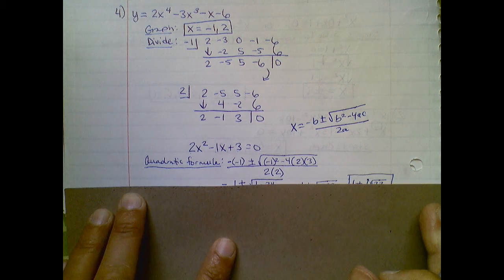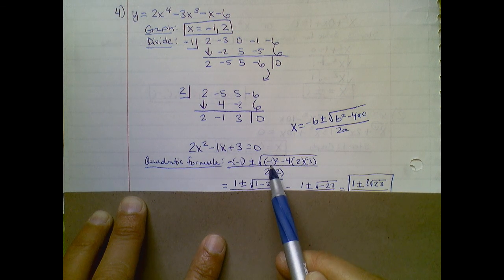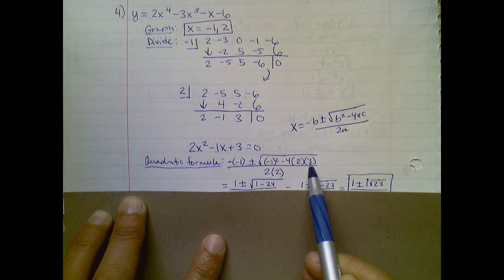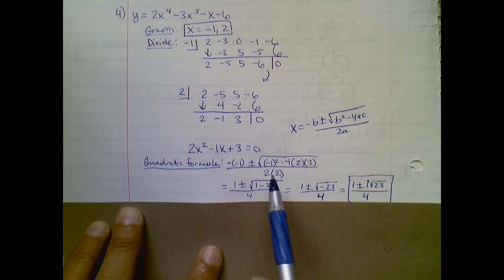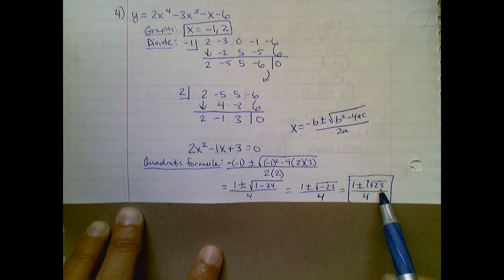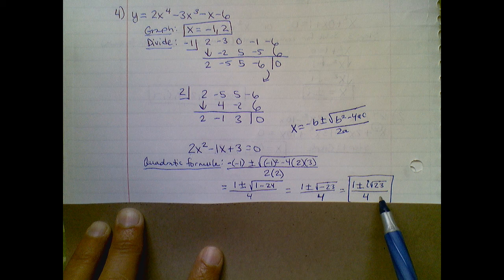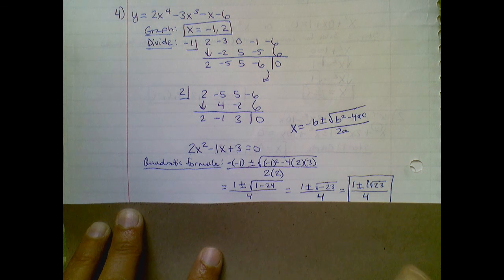So then I go through and simplify it. Negative negative 1 is just plus 1. And then negative 1 squared is 1. 4 times 2 times 3 is 24. So I have 1 minus 24, or negative 23. And then 2 times 2 is 4. I have a negative underneath the radical, so I need to bring out my i. That changes that -23 to positive. Square root of 23, there's no pairs if I do a factor tree for it, so I just leave that. That would be my final answer. So my 4 solutions would be negative 1, 2, and 1 plus or minus i square root of 23 over 4.